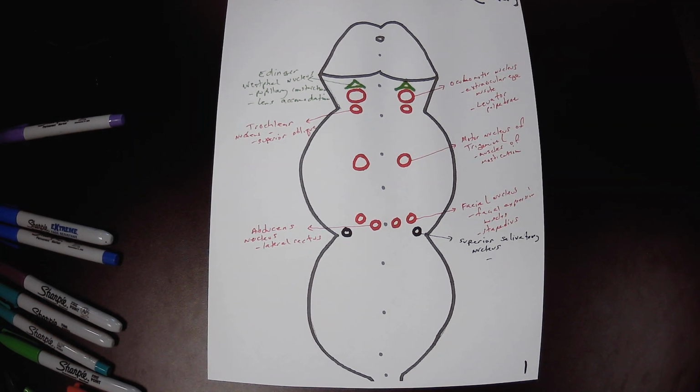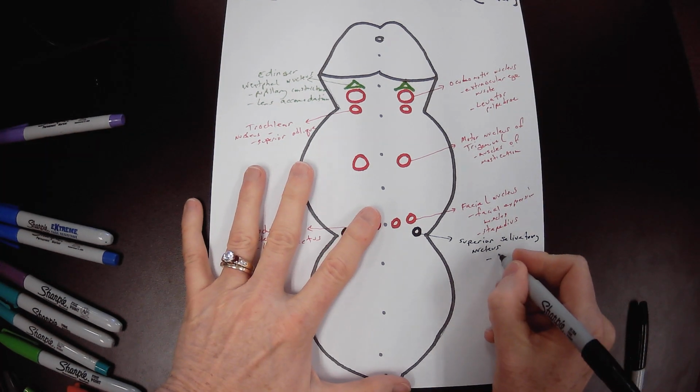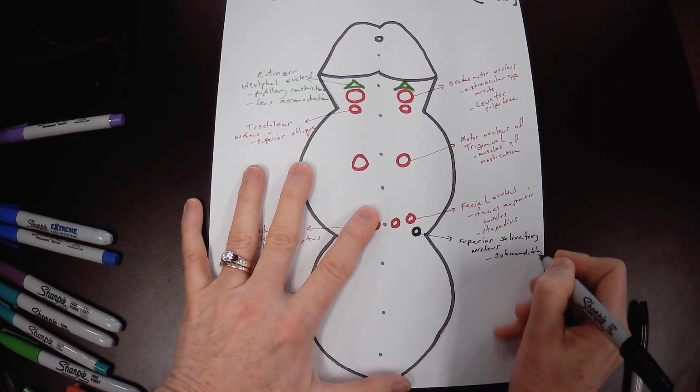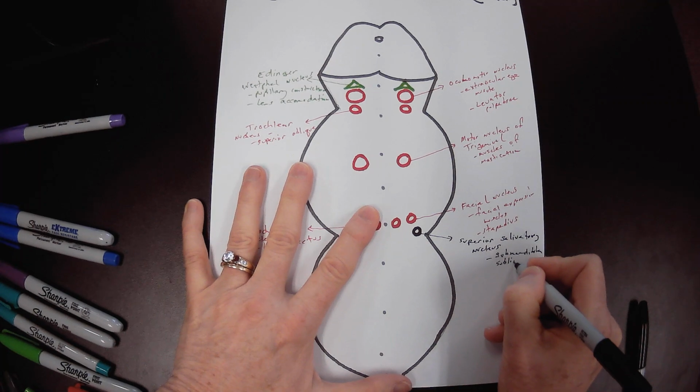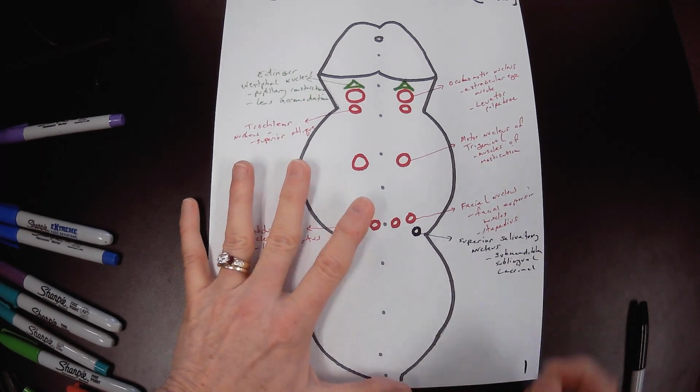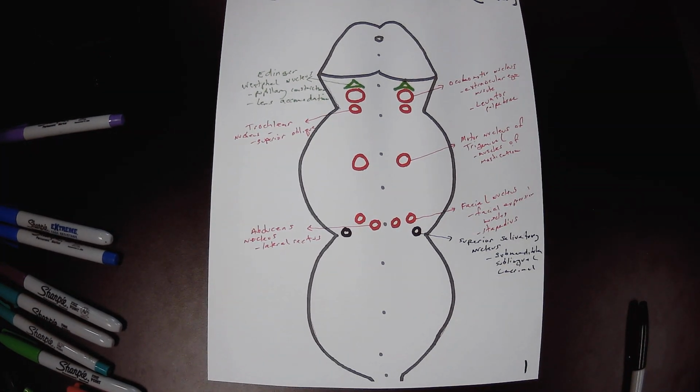And for the superior salivatory nucleus, if cranial nerve number 7 uses this nucleus, what has to do with the salivatory or glandular functions for cranial nerve number 7? Does anybody remember? Submandibular, sublingual, and one more. Lacrimal. Okay? To do all those functions, cranial nerve number 7 uses this particular nucleus. That's cranial nerve number 7.